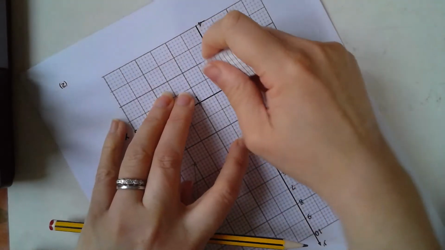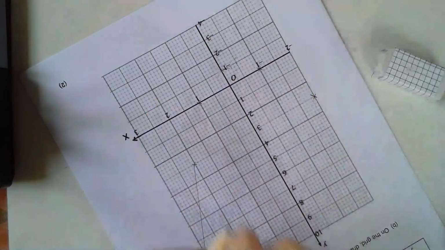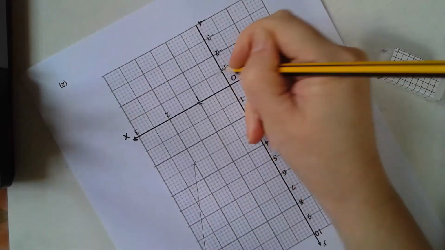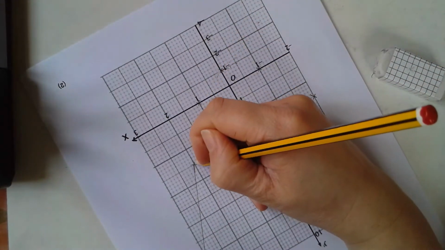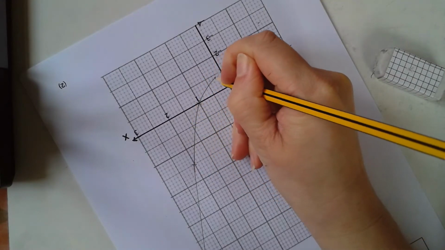I think I might have done that slightly too steep. Thinking of the nature of this curve, let's see how this goes. So let's connect the 2 up. Let's go through. There we go.